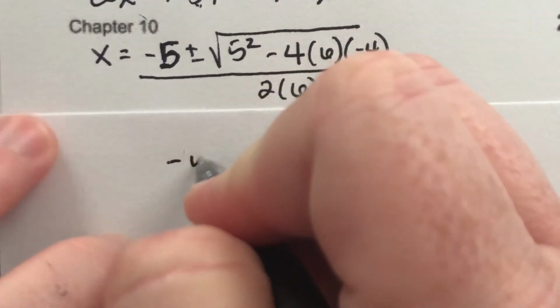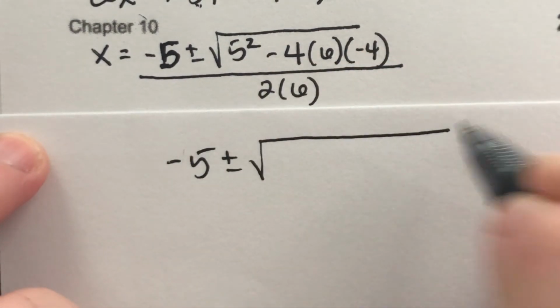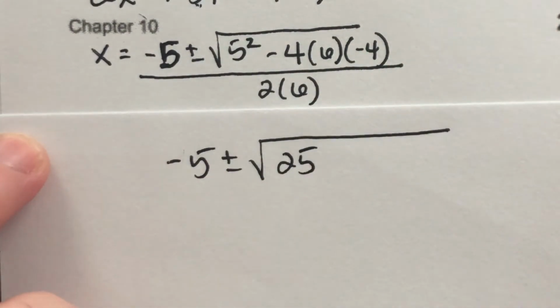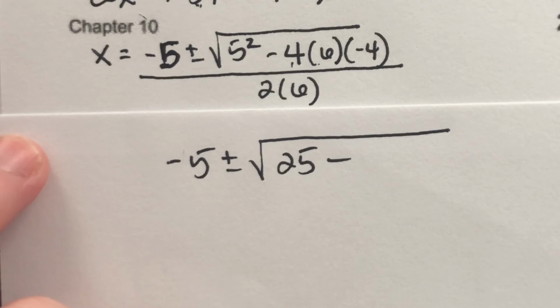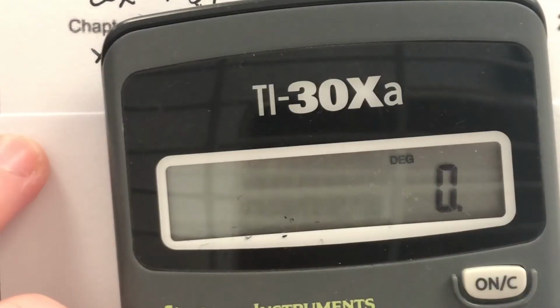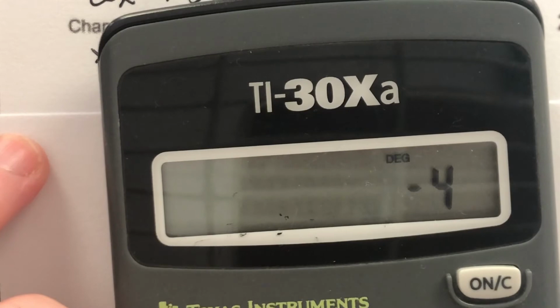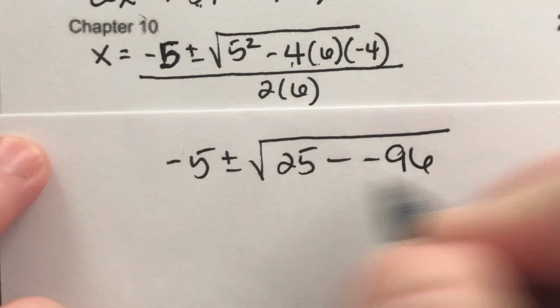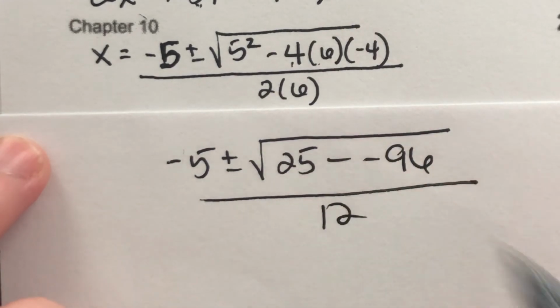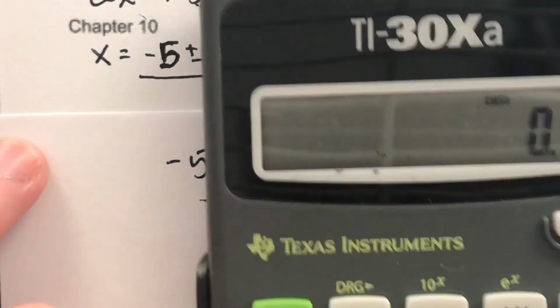Okay, so negative 5 plus or minus the square root of 25 minus 4 times 6 is 24. 24 times negative 4 is negative 96, all over 12. 25 minus negative 96 is going to be 25 plus 96. So that's going to be 119?